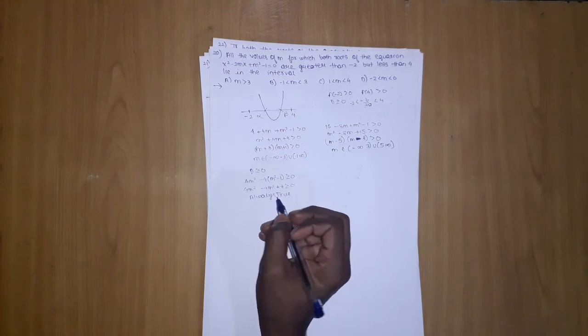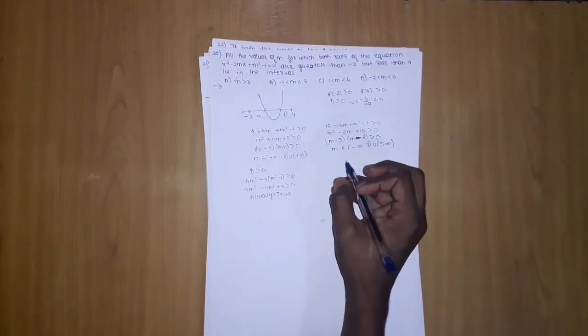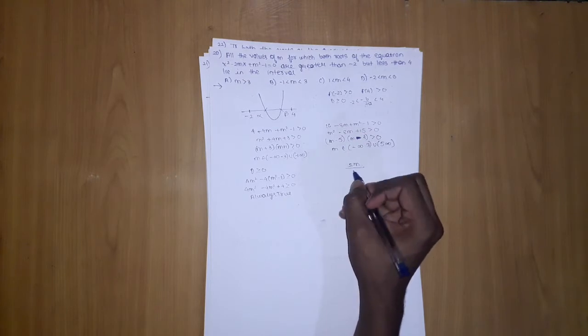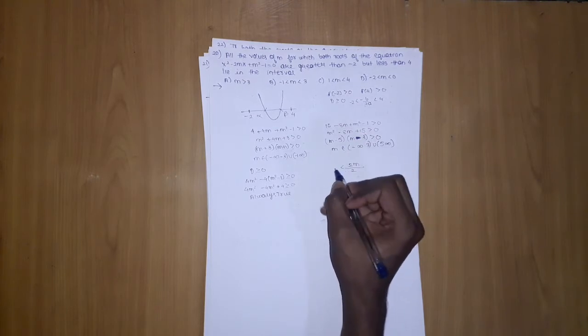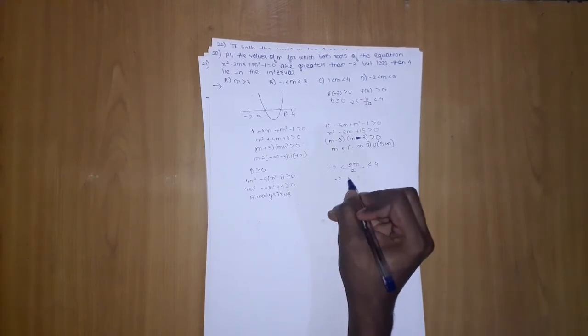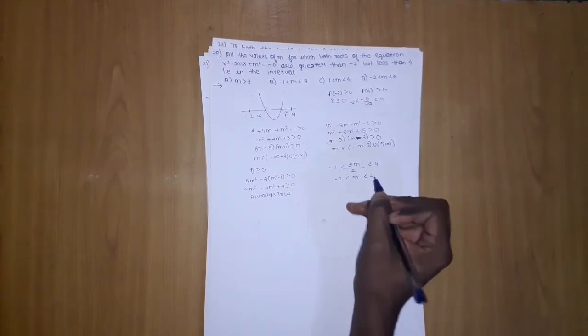Now checking further, which is minus b by 2a. Minus b means 2m, 2m upon 2 into a, which is 2, and it should lie between minus 2 and 4, so 2 will cancel and m will lie between minus 2 and 4.